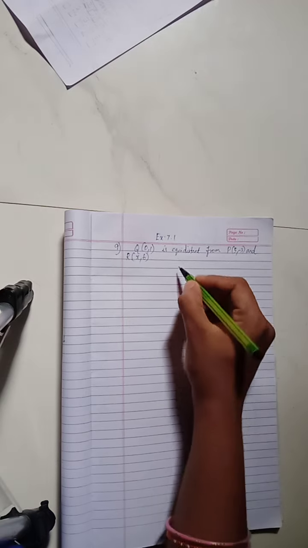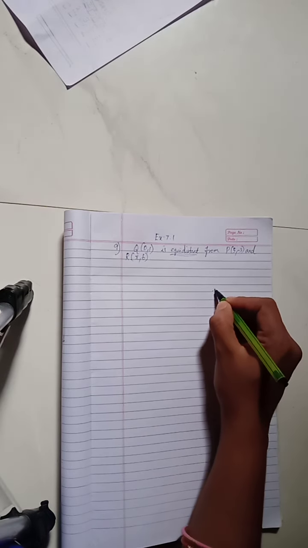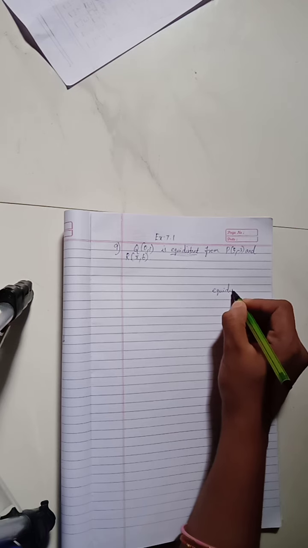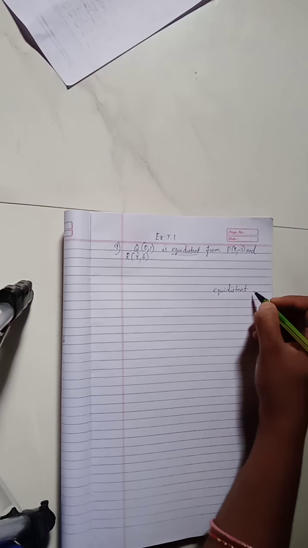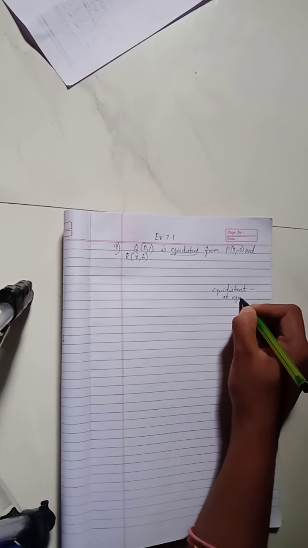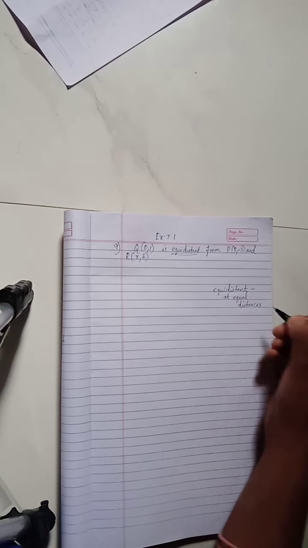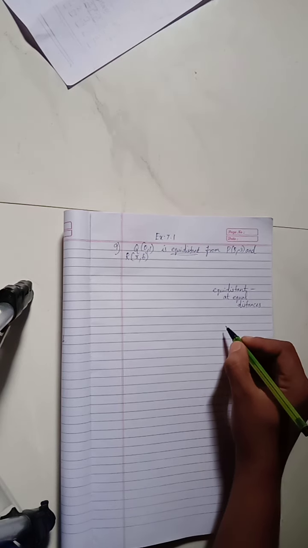So, they have given this term, equidistant. What does it mean by equidistant? Equidistant means at equal distances. Let us see this with an example.